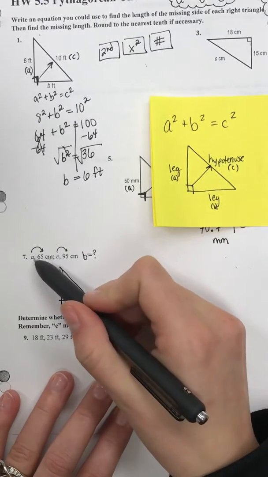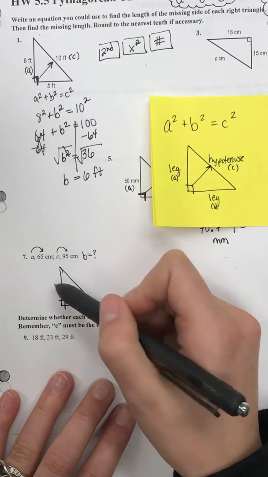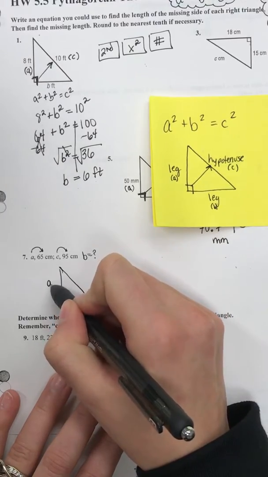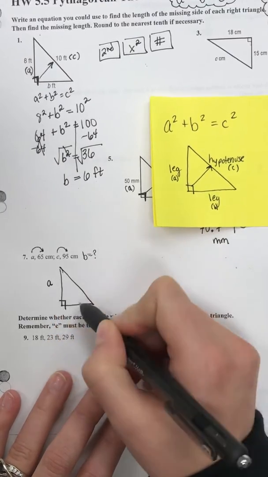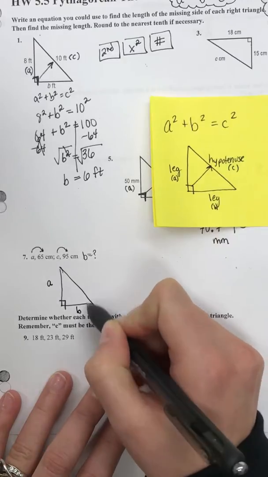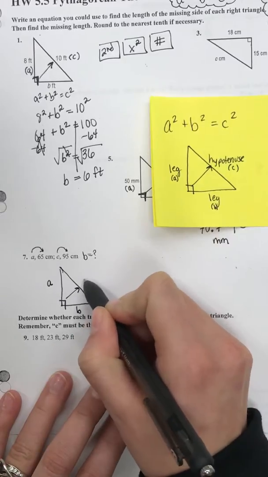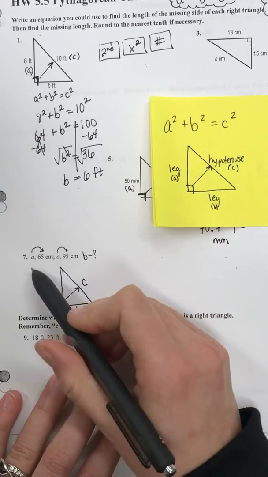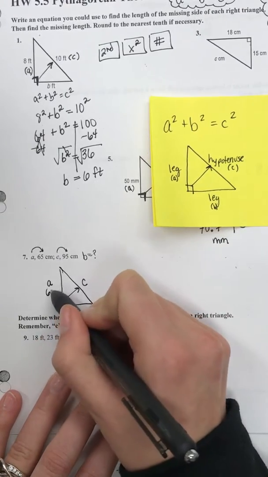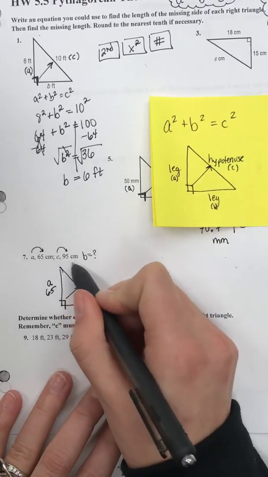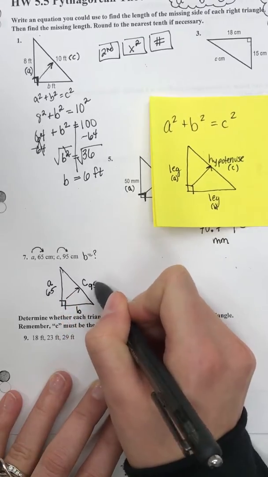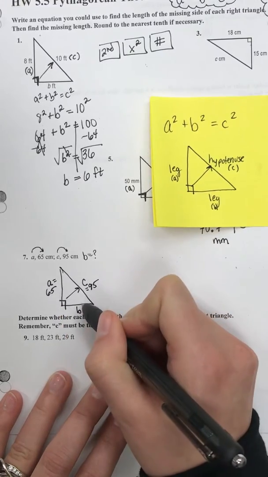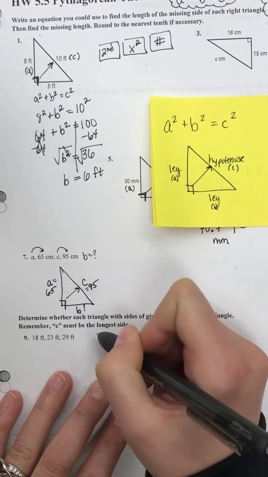Now notice they give you A is 65. Well, I know that A is going to be one of the legs, so I'm just going to let A be my up and down side. I could label B as my other leg, and C is always the hypotenuse, which is diagonal from the right angle. So I know that A is 65. It tells me that C is 95, and it wants me to find B. So B is what I'm trying to find.